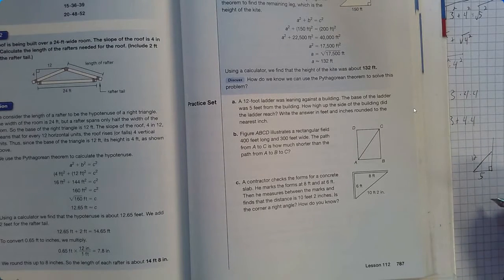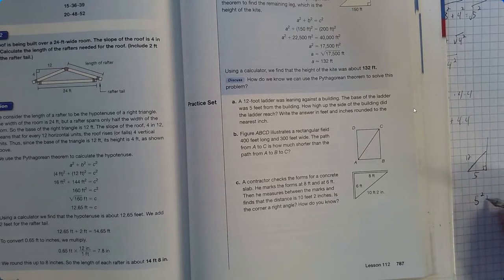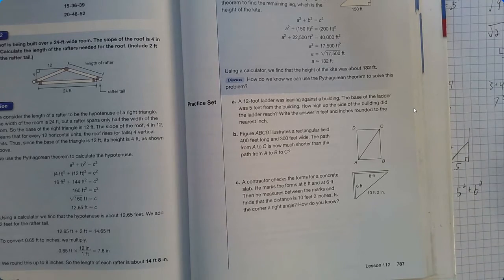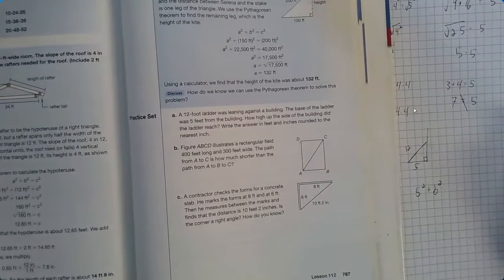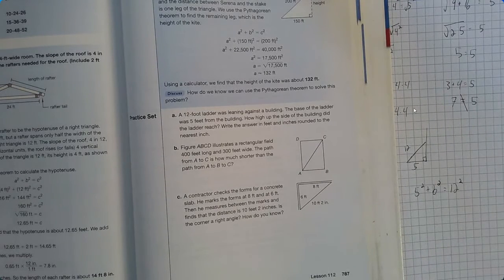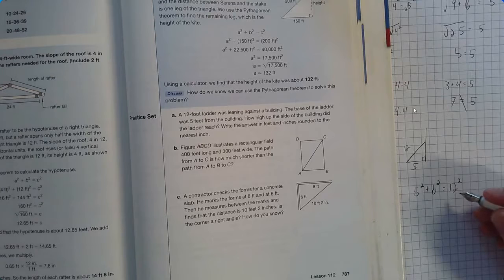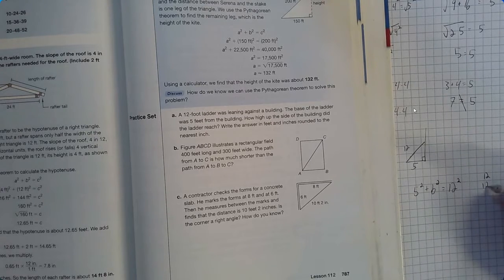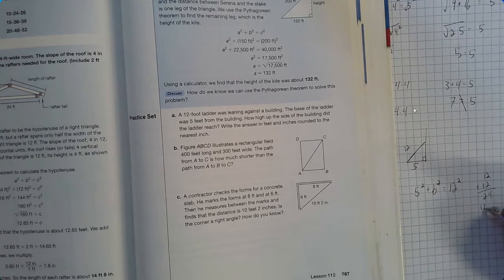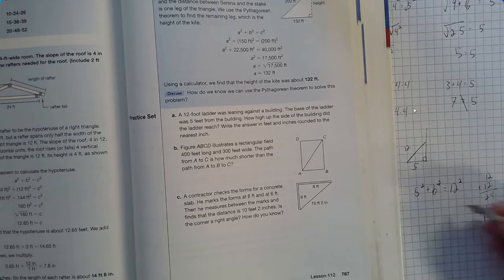Okay, so 5 squared plus b squared equals 12 squared, okay? 12 times 12 is 144.